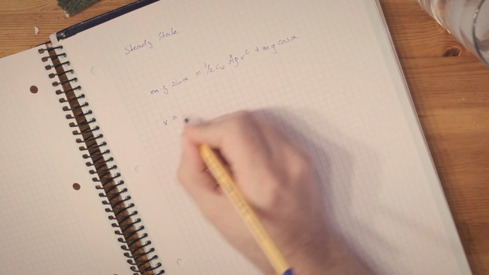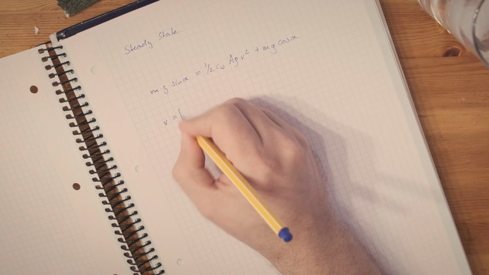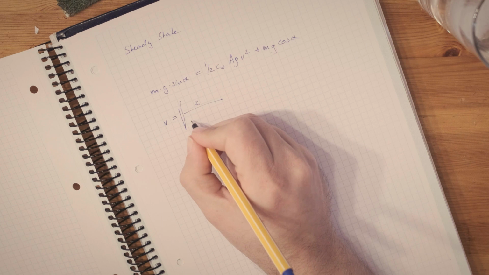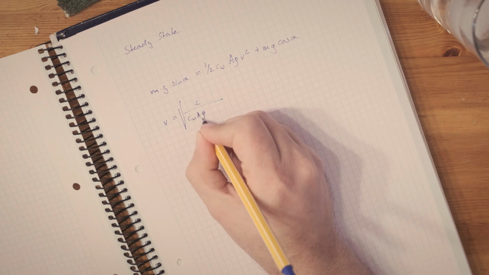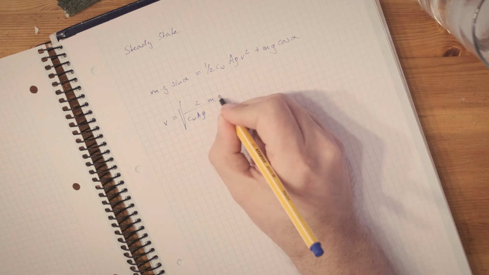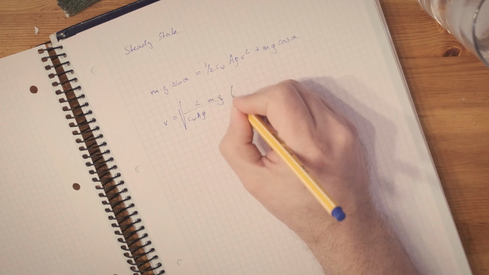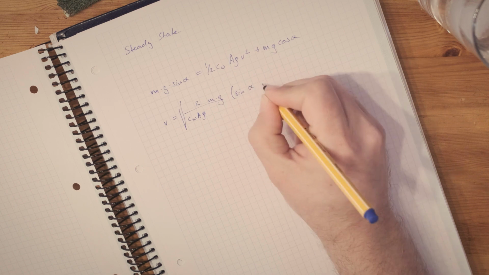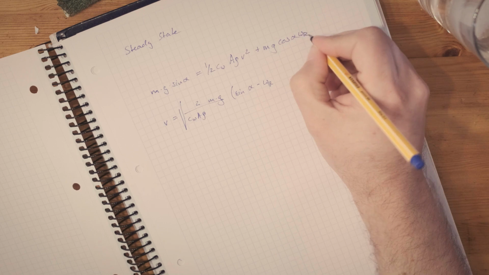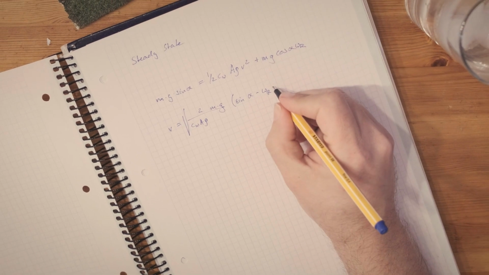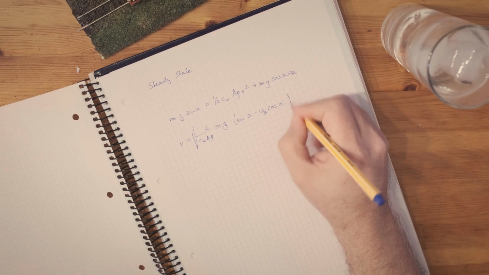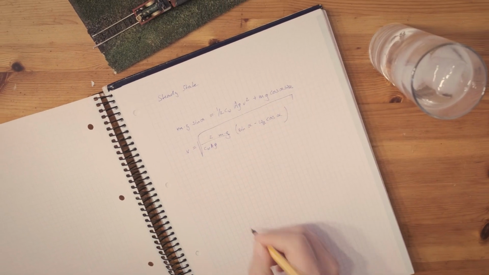So we get v equals the square root of 2 divided by CW A rho times m times g times sine alpha minus WR. There's a WR here missing. Cosine alpha. And this is the final speed.